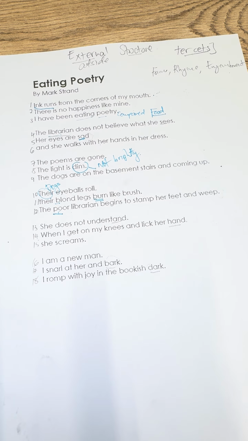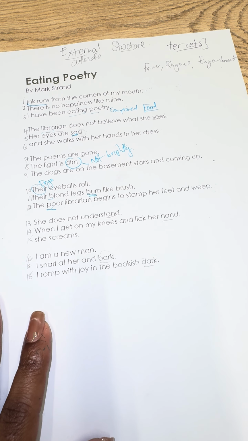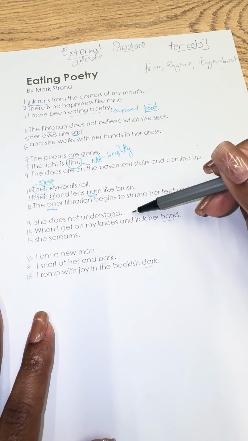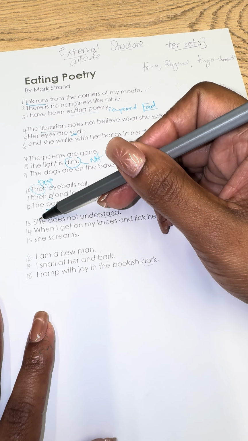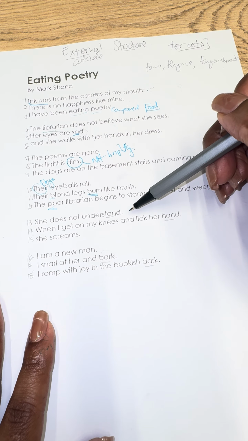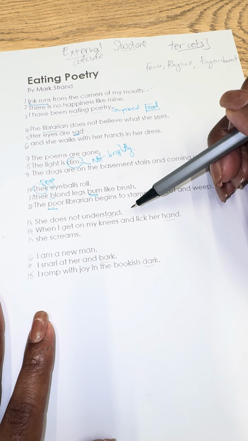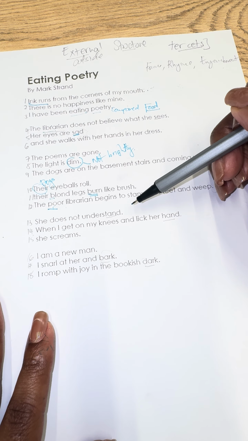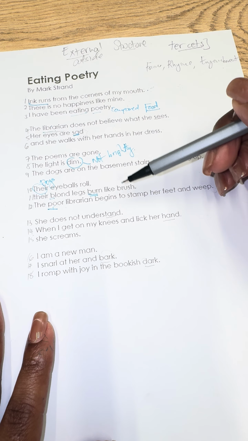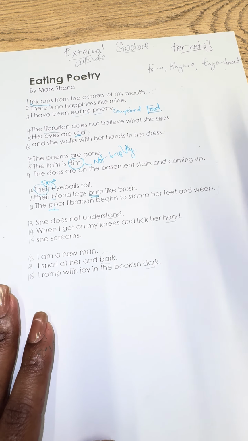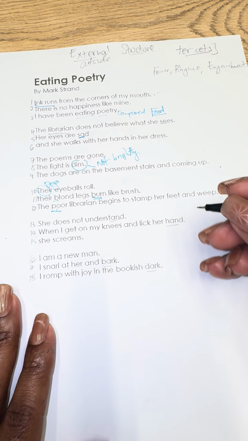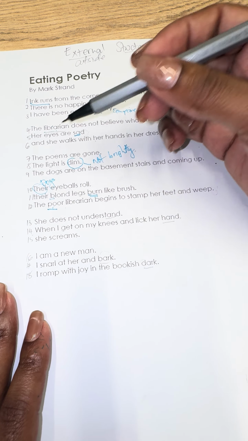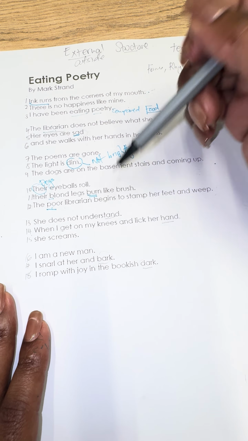When we move on to the next stanza, she does not understand. When I get on my knees and lick her hand, she screams. So now the librarian continues to be confused. She doesn't understand why the speaker's love and obsession is with consuming large amounts of poetry. She also doesn't understand what's going on, the speaker's surreal experiences, because she's observing all of this.